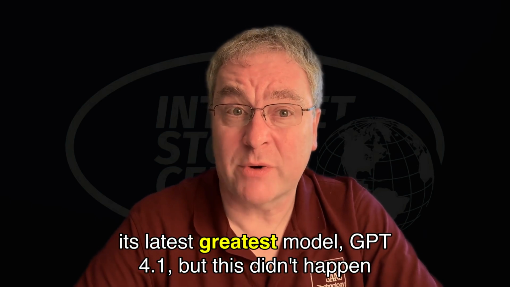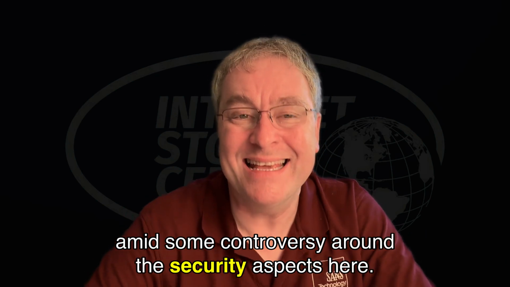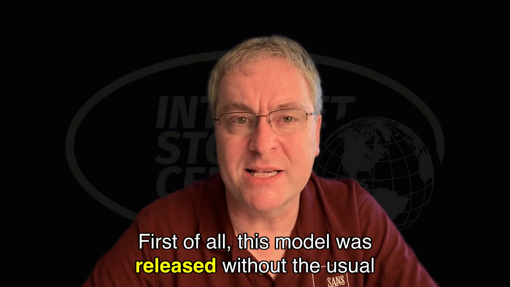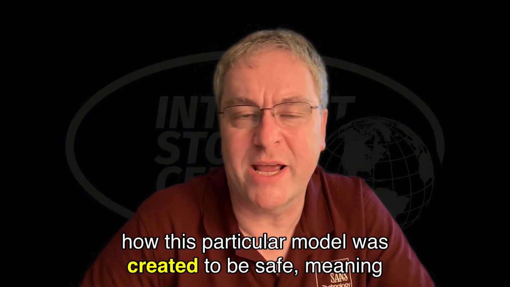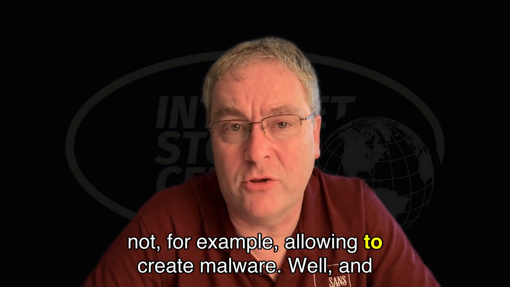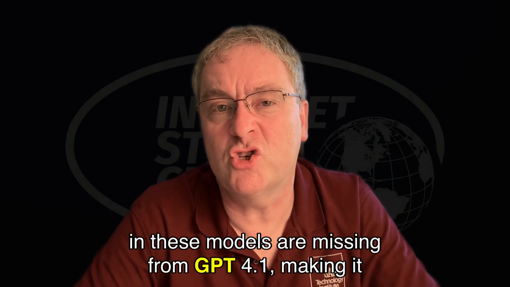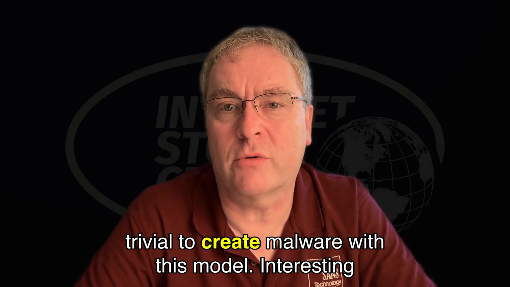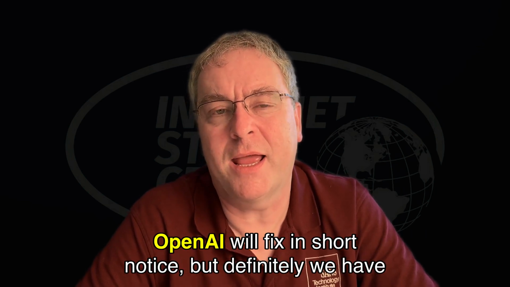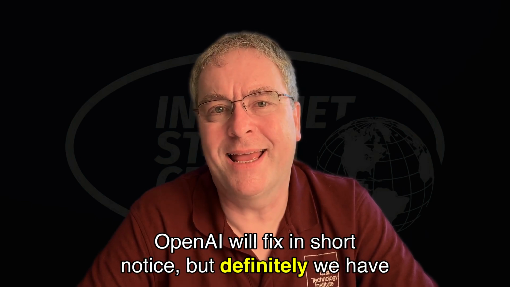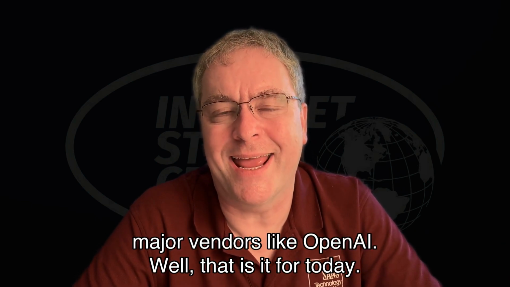And OpenAI released its latest, greatest model, GPT 4.1, but this didn't happen without some controversy around the security aspects here. First of all, this model was released without the usual safety reports or system cards, which typically outline how this particular model was created to be safe, meaning not, for example, allowing to create malware. Well, and apparently some of these safeguards that you often find in these models are missing from GPT 4.1, making it trivial to create malware with this model. Interesting problem here, and not even sure if this will be something that OpenAI will fix on short notice, but definitely we have seen malicious models before, but not from major vendors like OpenAI.